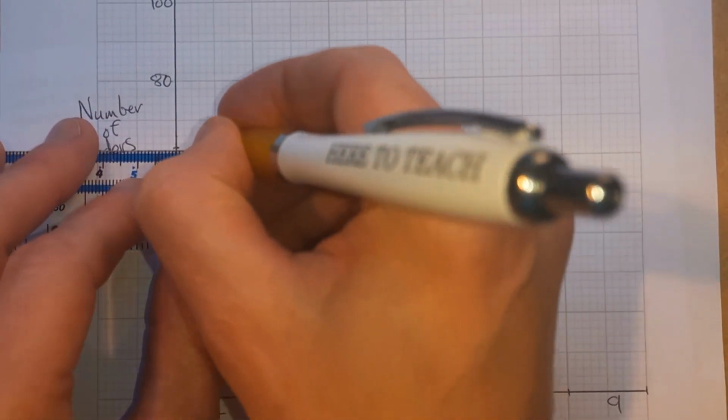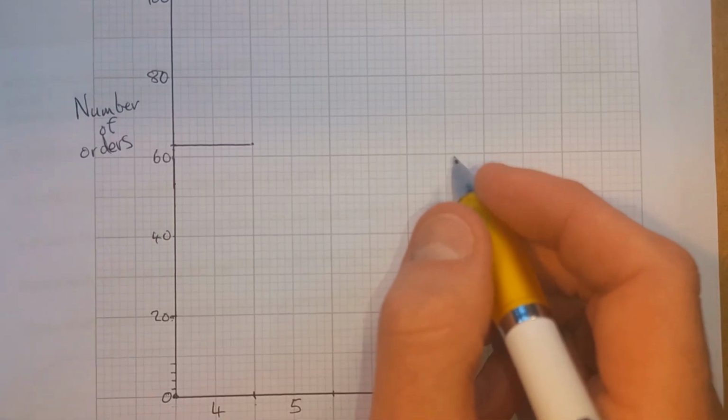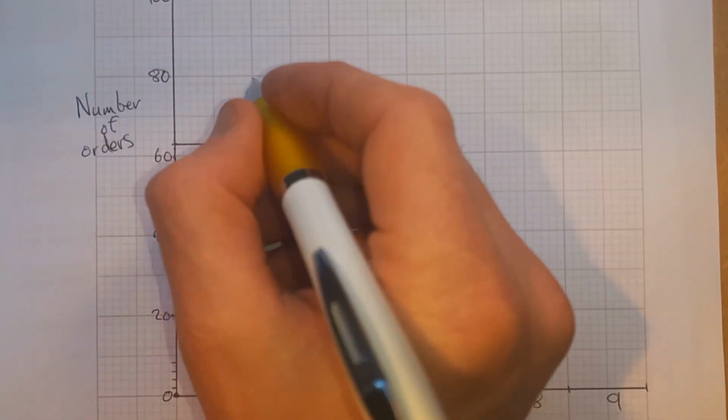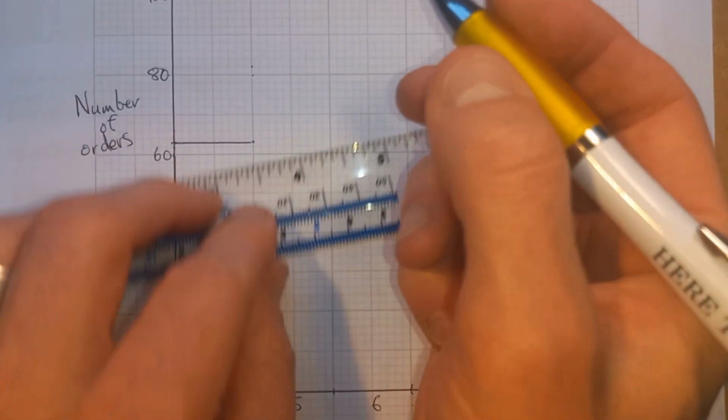Yeah, so halfway between 62 and 64. Now for shoe size 5, we've got 82 orders. So here's 80, so one little box would take us up to 82.